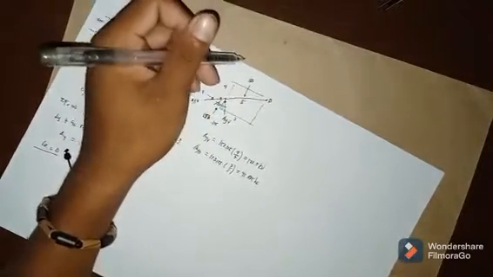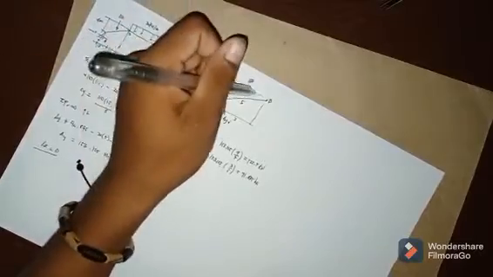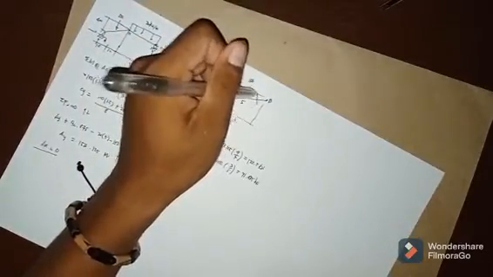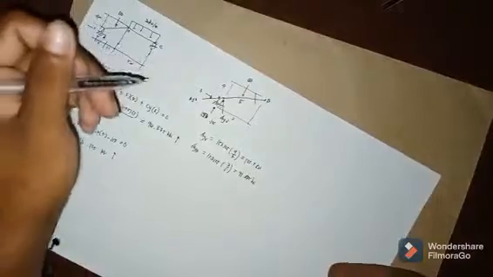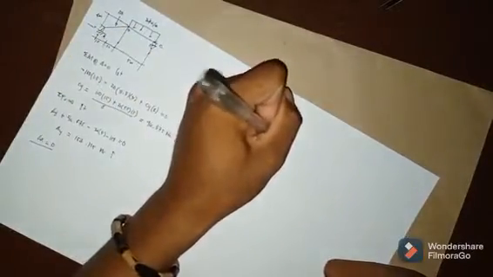So if we're going to use the cutting section, mag-cut tayo ng area dito, which is just like this. So magiging ganito yung structure natin.